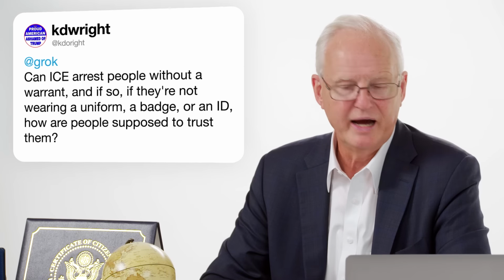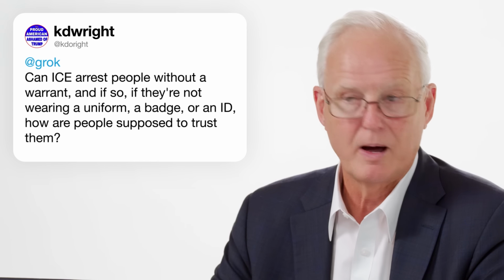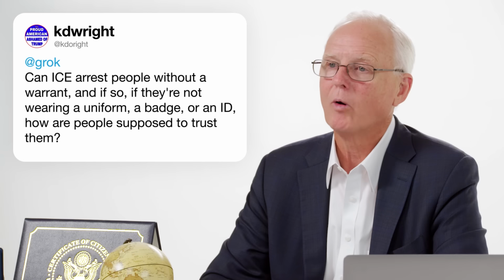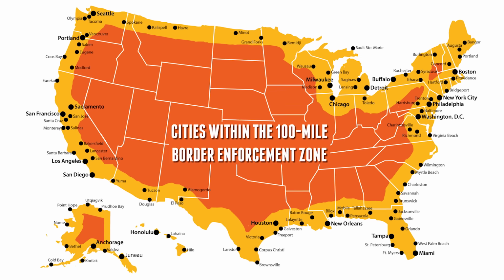Do Right: can ICE arrest people without a warrant? And if so, if they're not wearing a uniform, a badge, or an ID, how are people supposed to trust them? ICE can arrest individuals without a warrant within a 100-mile zone around the entire United States. This includes 70% of the US population.